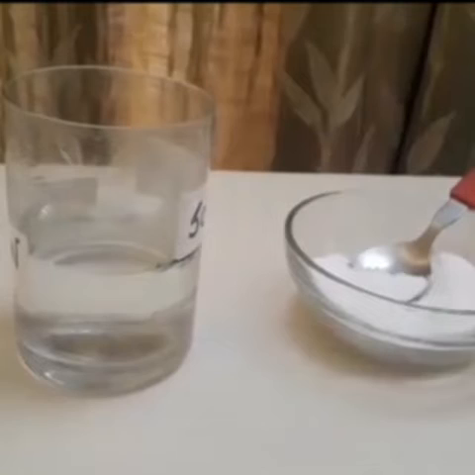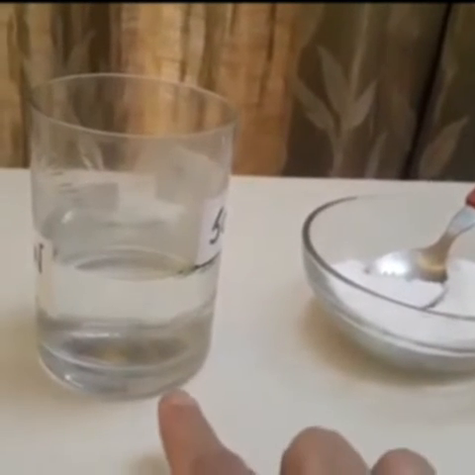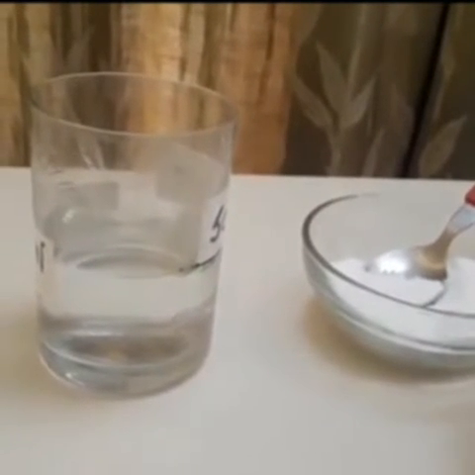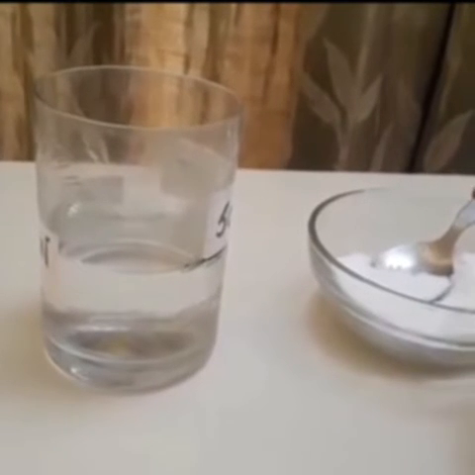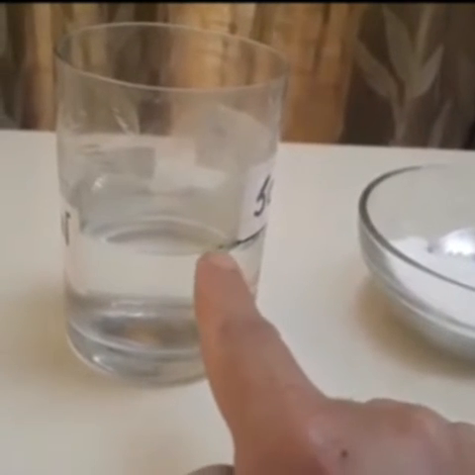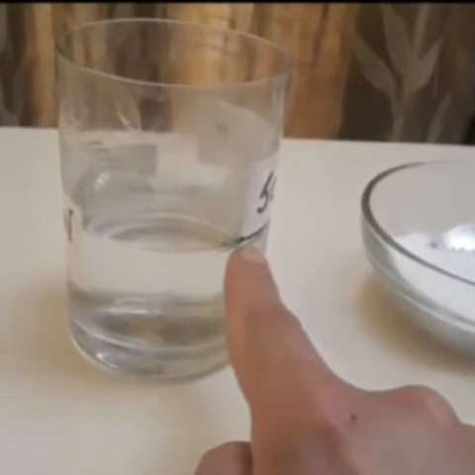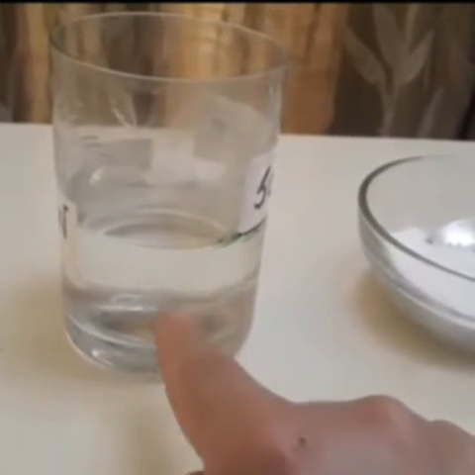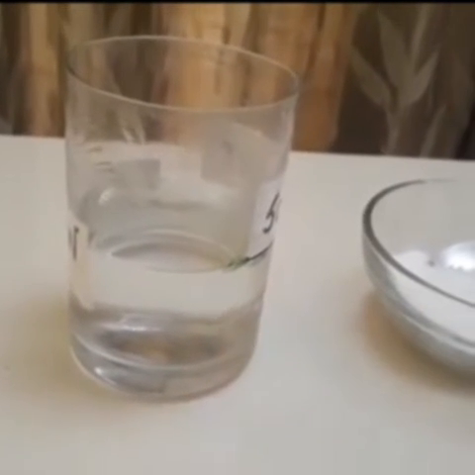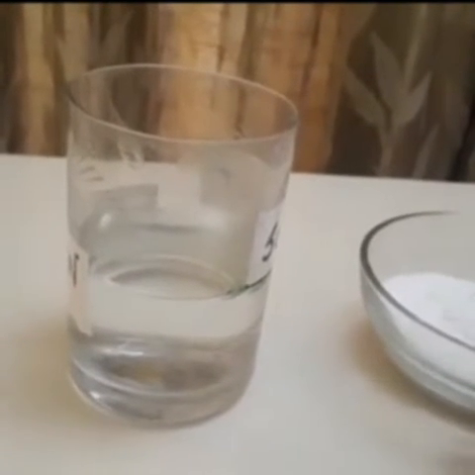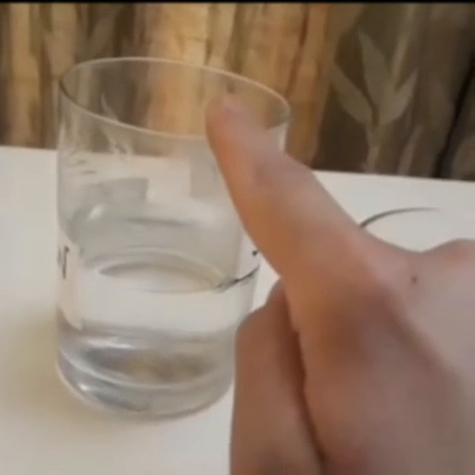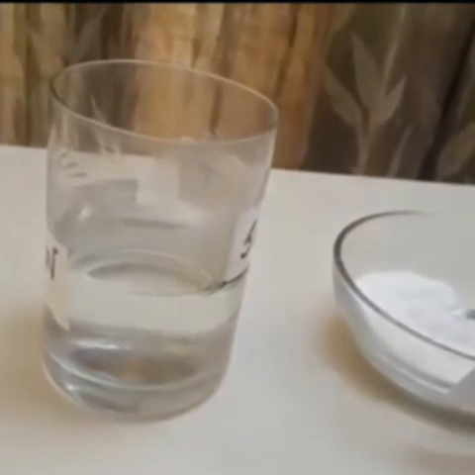Okay. For this experiment, we need a glass with little water in it and a bowl with some sugar or salt. Here I have taken powdered sugar. Children, did you observe that I have marked the level of water with the help of a marker here? So we know that there is this much water in the glass. Now, this sugar is the solid that we are going to mix in the liquid. Water is liquid and sugar is solid.